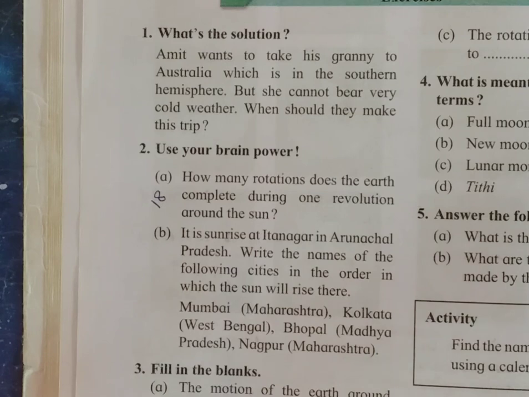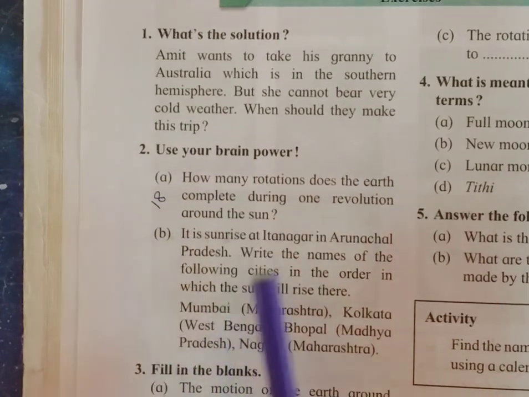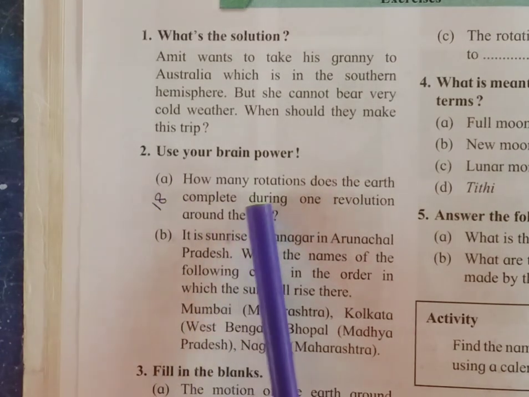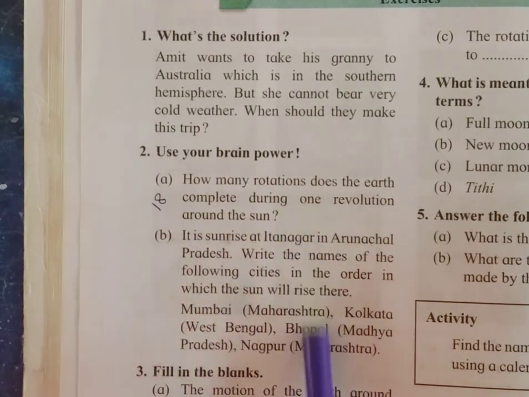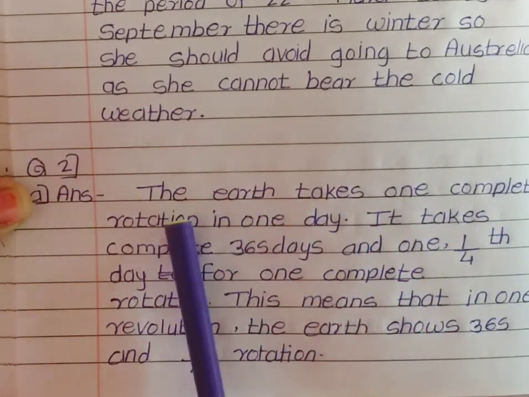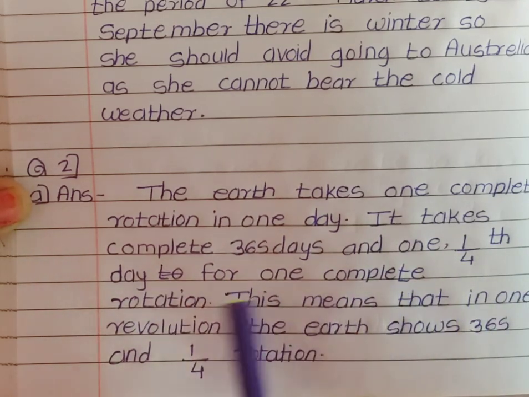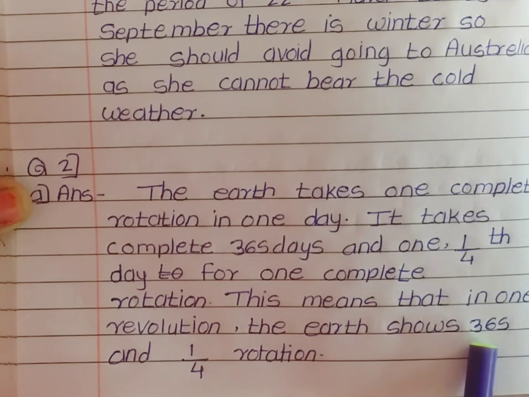Now students, question number 2. Use your brain power. Sub question A. How many rotations does the earth complete during one revolution around the sun? See the answer. The earth takes one complete rotation in one day. It takes 365 days and 1/4 day for one complete revolution. This means that in one revolution the earth makes 365 and 1/4 rotations.